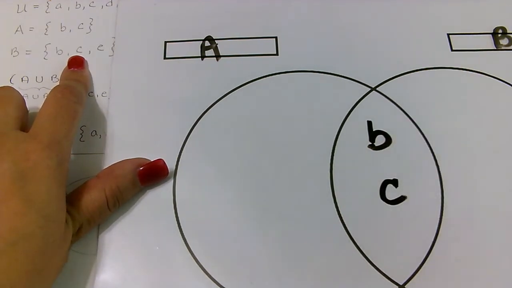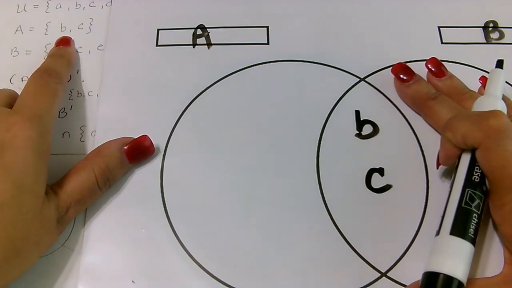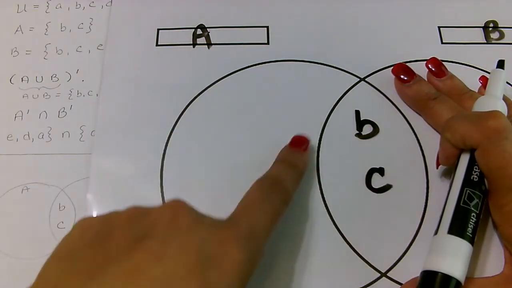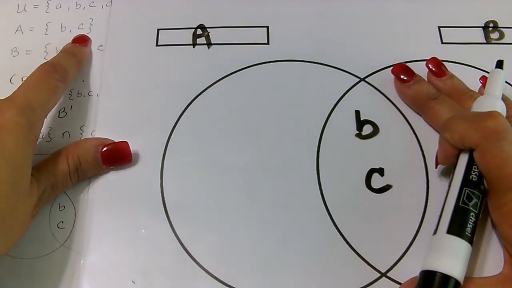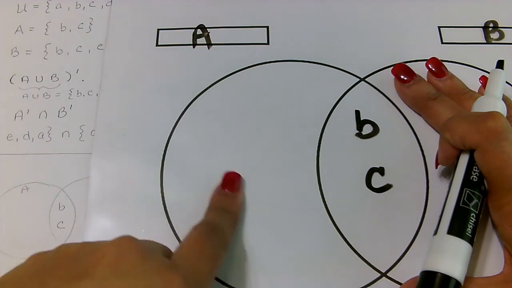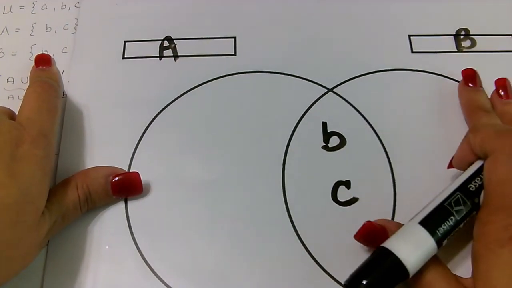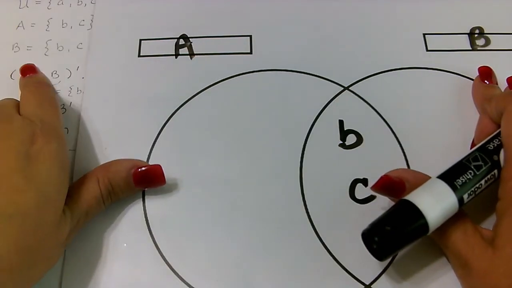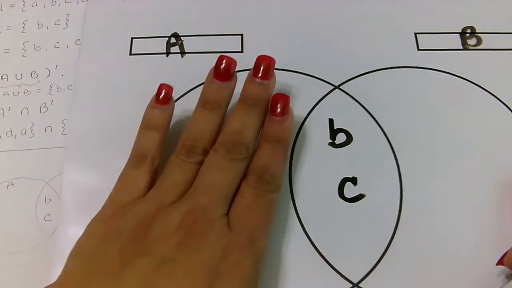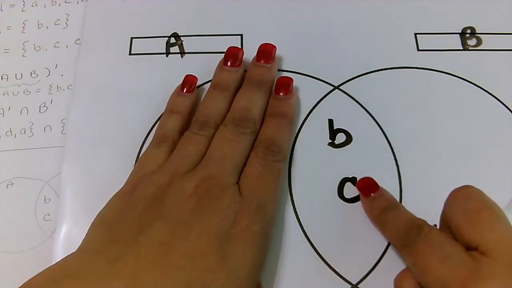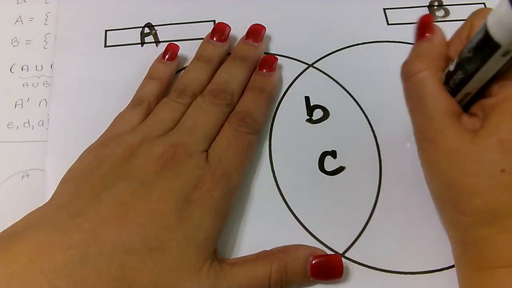Okay, so if I look at just my circle for set A, I can see that in this entire circle I have elements B and C. There's no other elements, so I'm not going to put anything else in this part of the circle. Over here it's saying you have B. Here's my B. That's this part of the circle. Here's my B, here's my C, and I also have an element E, which would be right here.